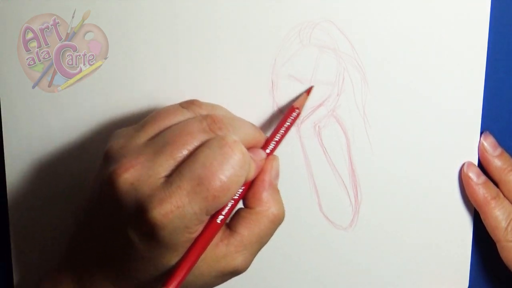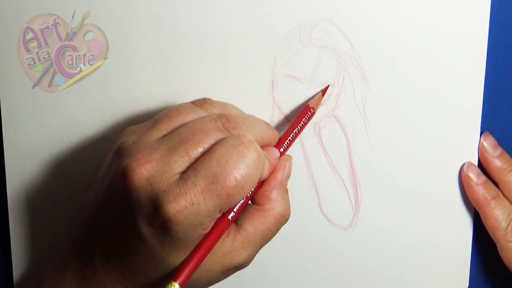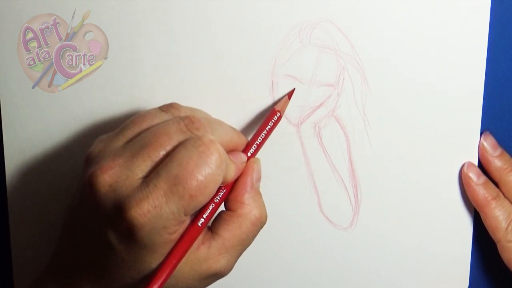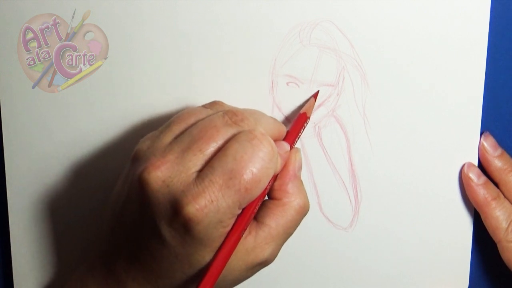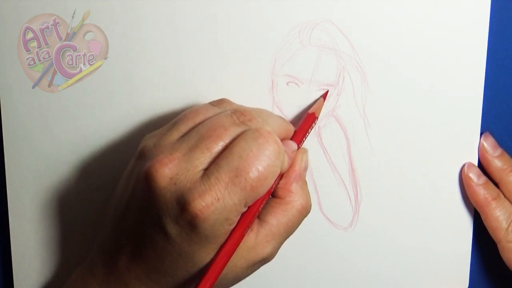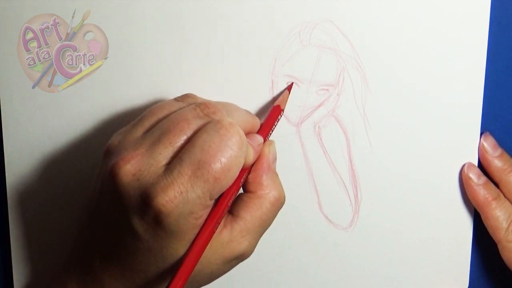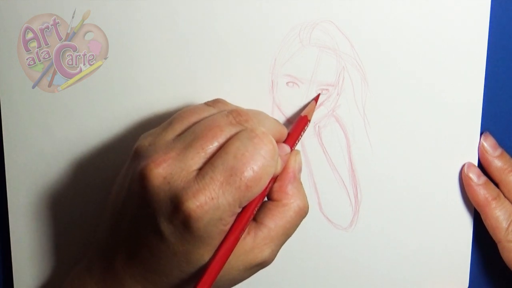Now, there's a totally different thing, and I'll talk about that in a little bit, of taking a reference photo and learning from it, as opposed to taking a reference photo to give you inspiration for a drawing. So in this video, I'm really going to focus on taking reference photos to give you inspiration.